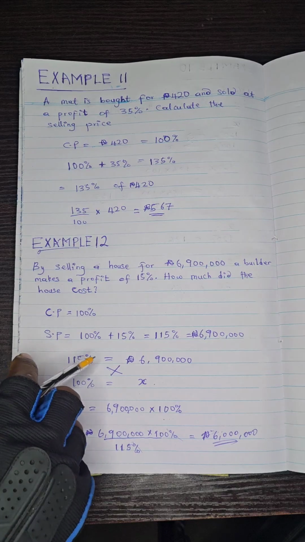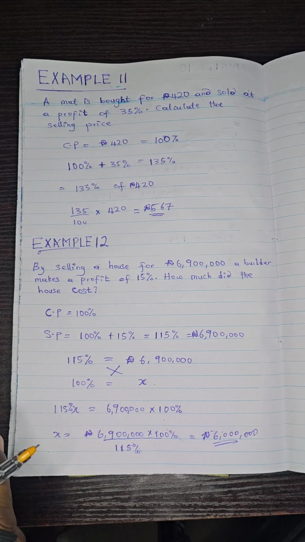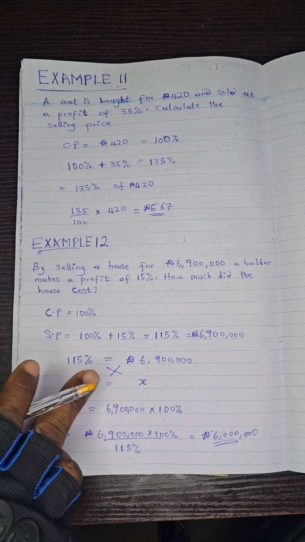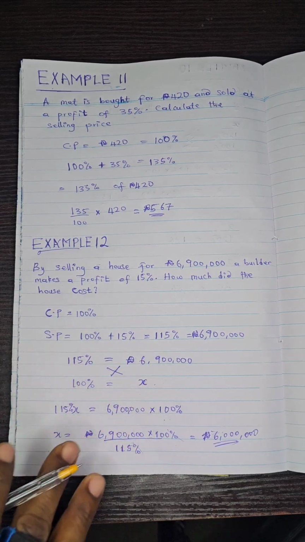So mind you, this percent method always works. You don't need to go through the rigorous process you can see maybe in your textbook. Once you know the percentage and equate both percent, cross multiply it and solve, you will get your answer.